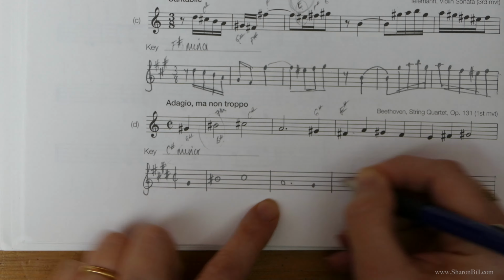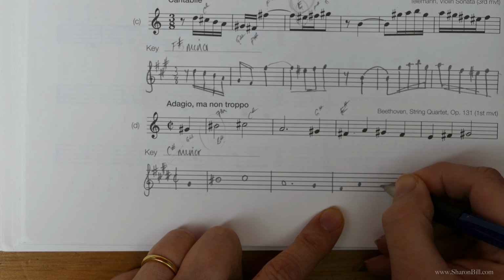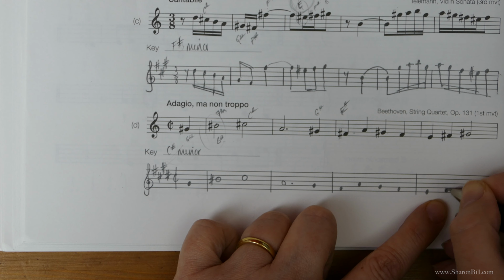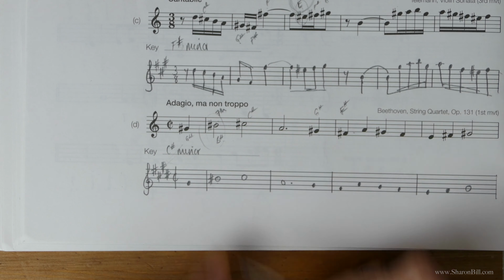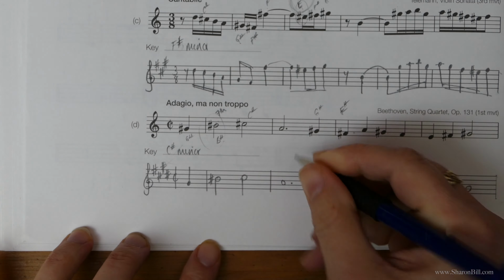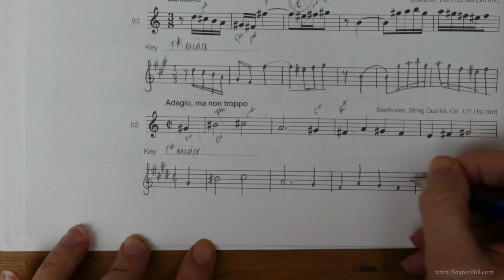G sharp is already in the key signature, so is the F sharp. Don't need that. E, F sharp's key signature, G sharp's key signature. So we just need that one B sharp as an accidental. And that's it. Just got to finish drawing it out, but we've done all the thinking now.